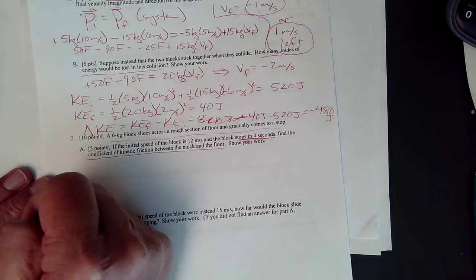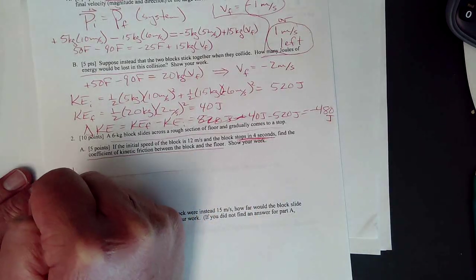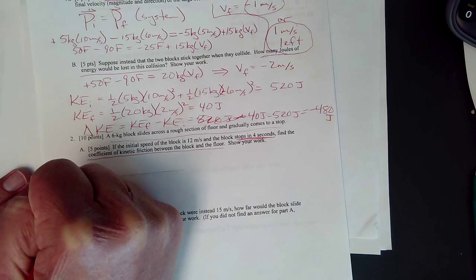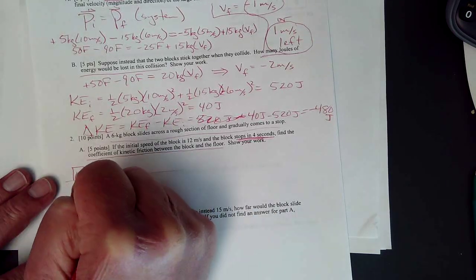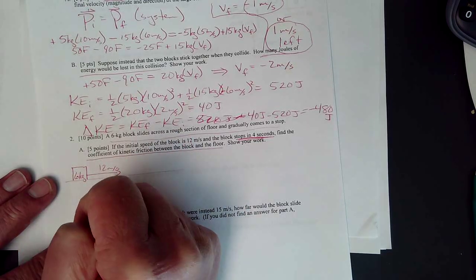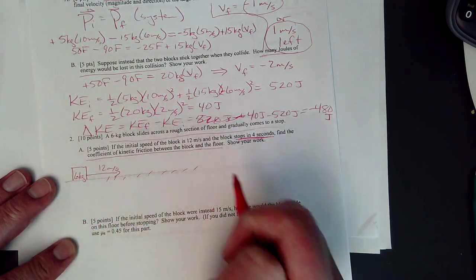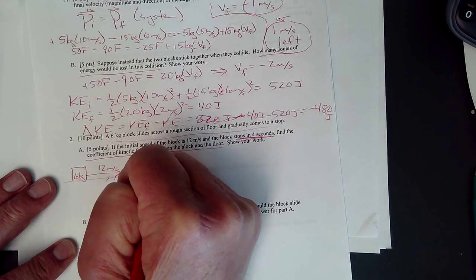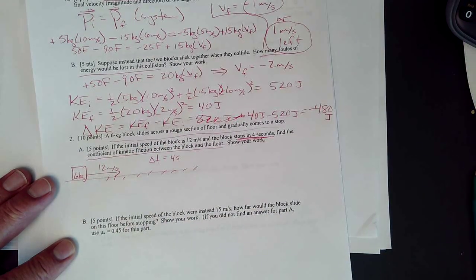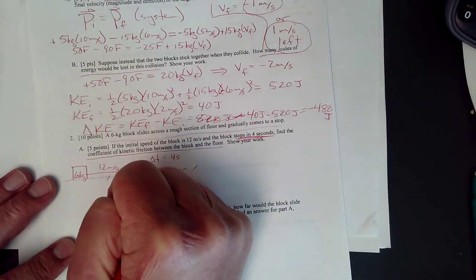So initially I've got this block, and it has a mass of 6 kilograms, and it's moving at 12 meters per second. And it goes over this rough section for a delta t of 4 seconds. And we want to know what's mu sub k.